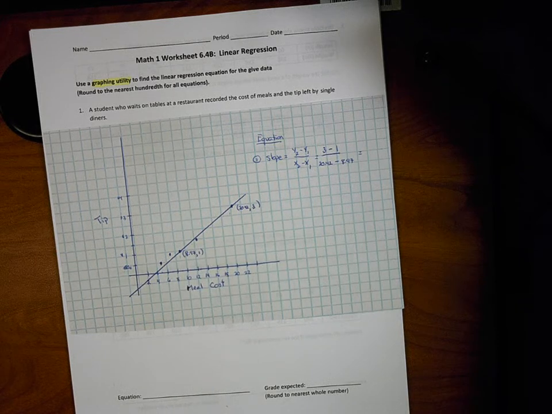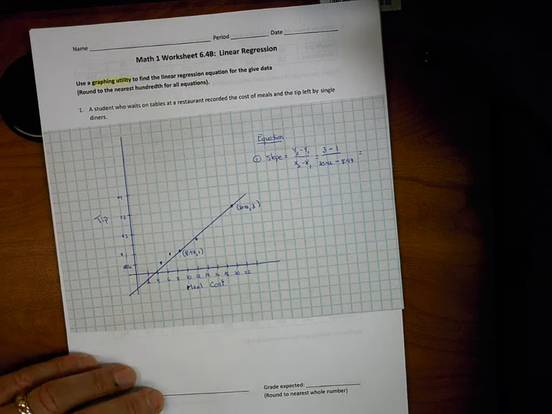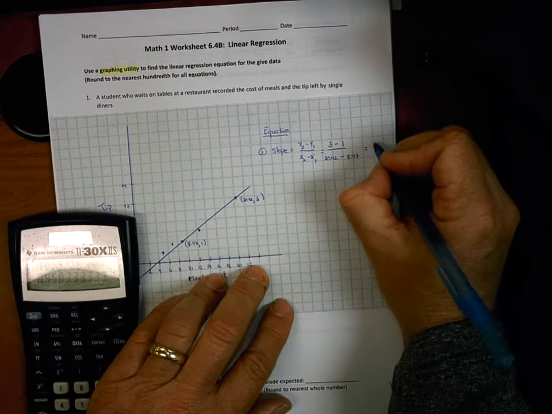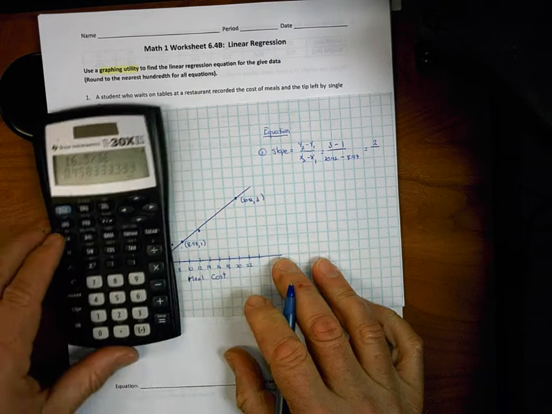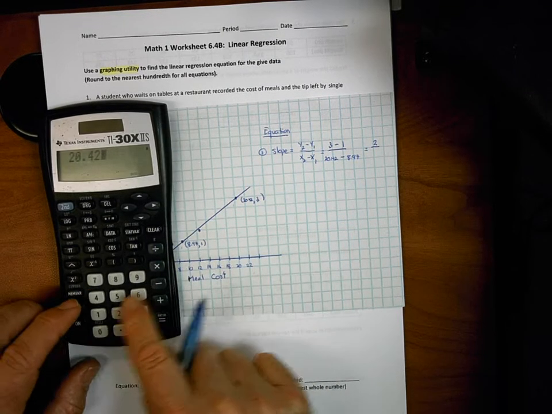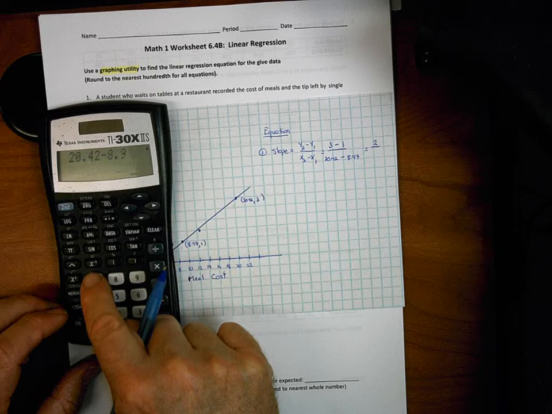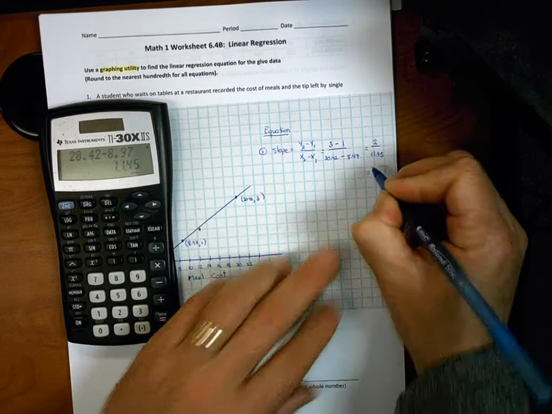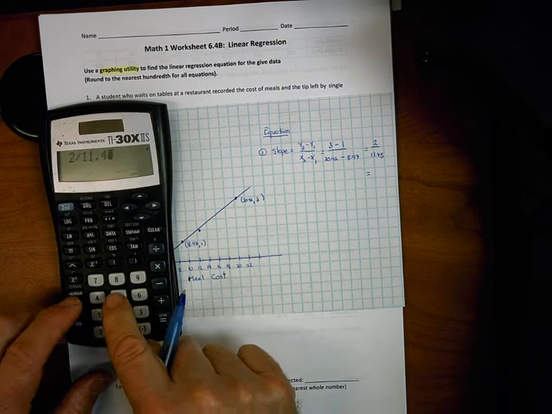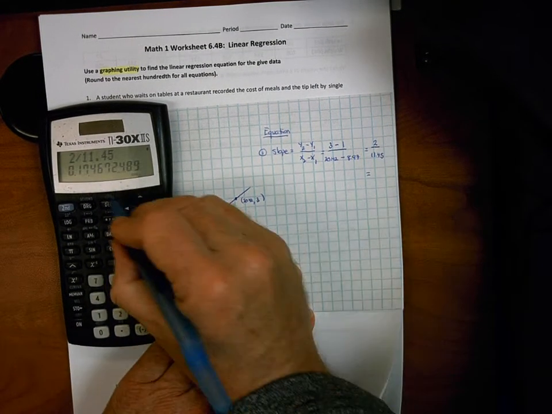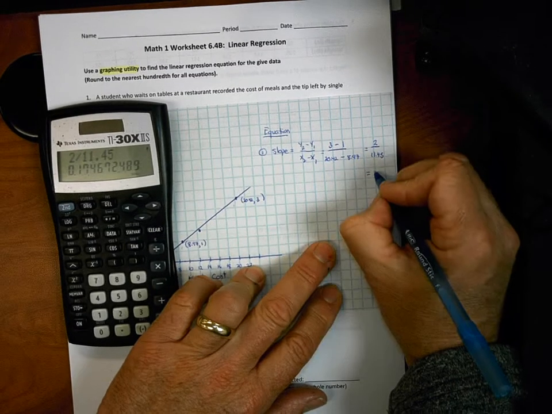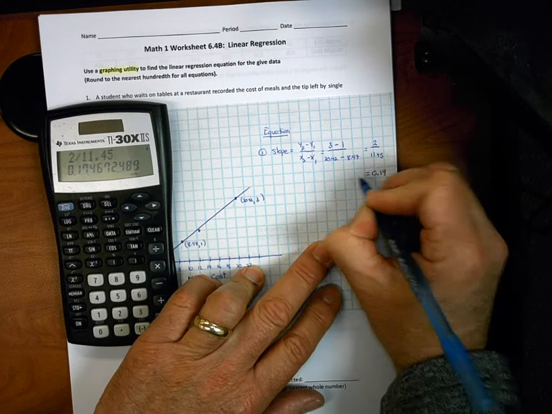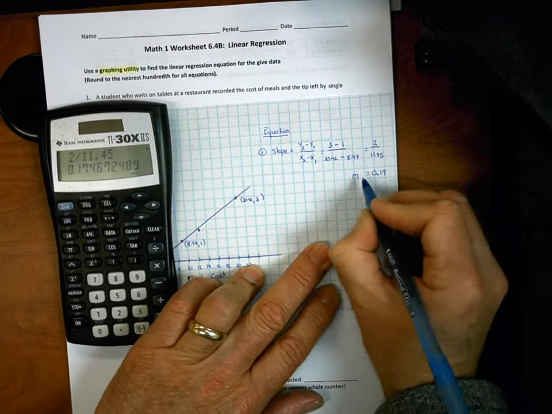Then I get a calculator and calculate the slope. So I'm walking to the back of the class right now, grabbing my calculator off my desk, and I'm going to calculate the slope of this line. 3 minus 1 is 2. 20.42 take away 8.97 gives me 11.45, and 2 divided by 11.45 gives me a slope of 0.17, and I'm not going to write the entire decimal down. So that's my slope, my m value. Remember, m means slope.